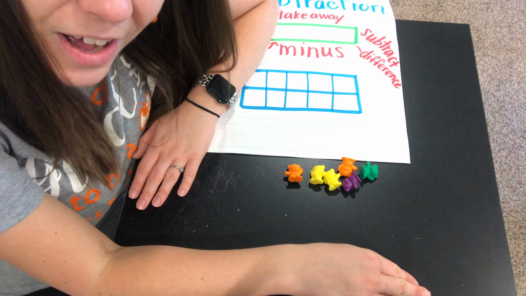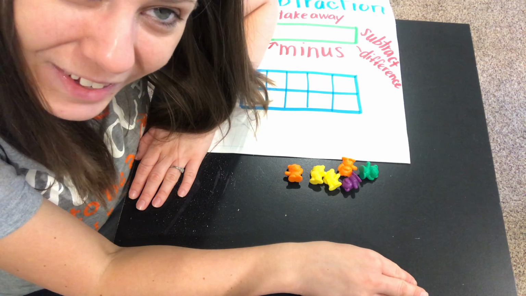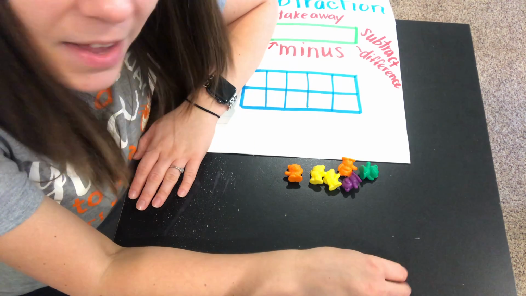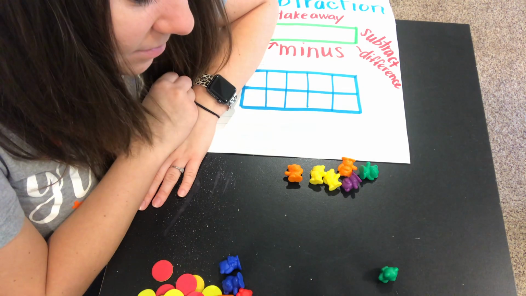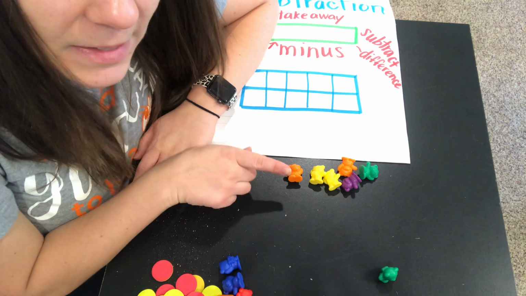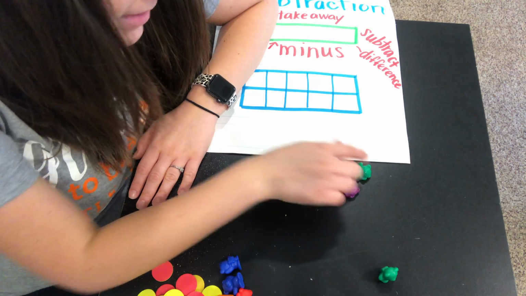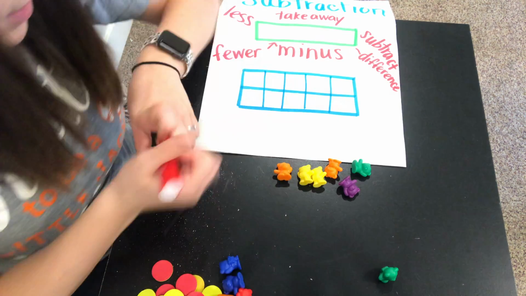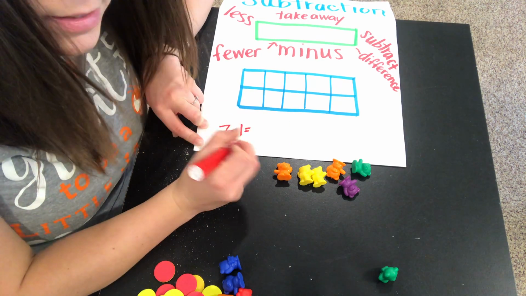Oh, man. Oh, my. Did you hear all of my bears just fall out of the bag? Oh, that's okay. All right, so he gave one of his bears away to his ferret. How many bears does Branson have now? 1, 2, 3, 4, 5, 6. So 7 minus 1 equals 6.